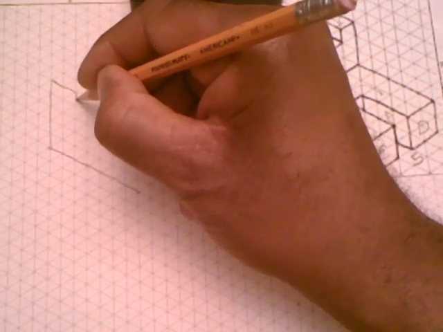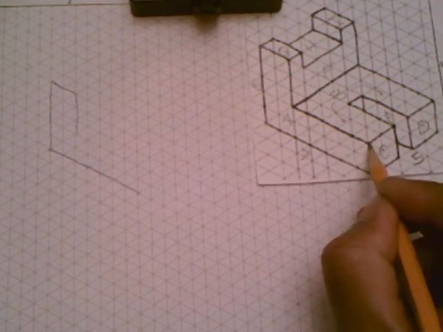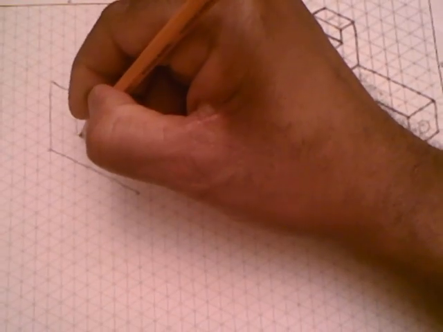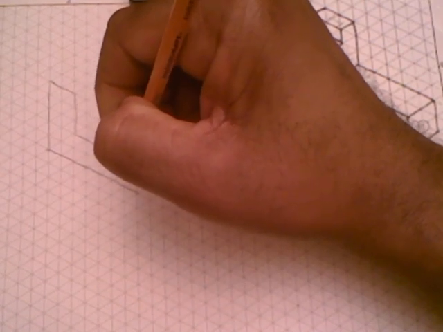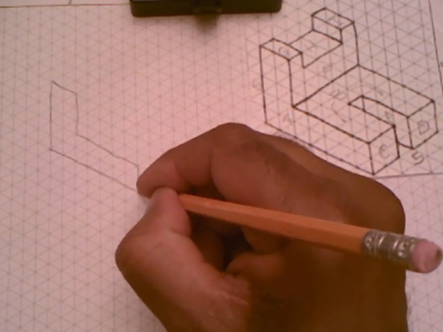I'm at this point on the drawing. I come down 3 boxes: 1, 2, and 3. I'm going to draw this line to this point, which is where these meet up. And then from here I close it. I'll label that surface A.